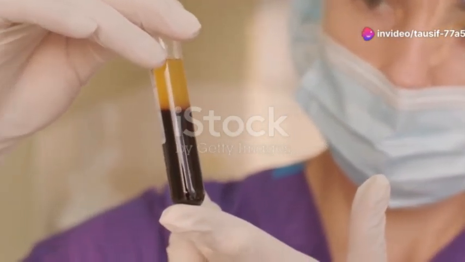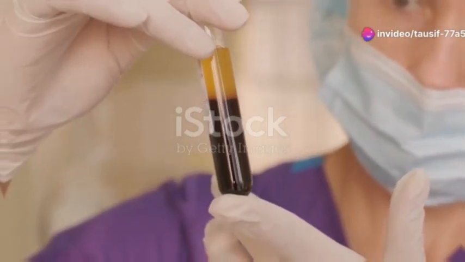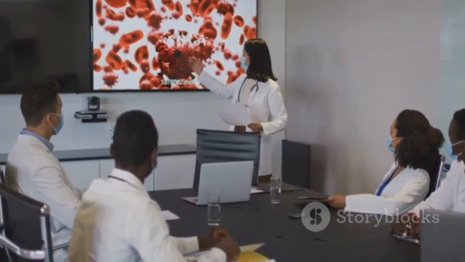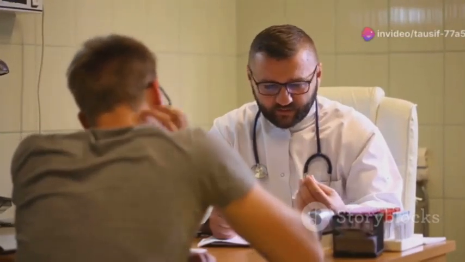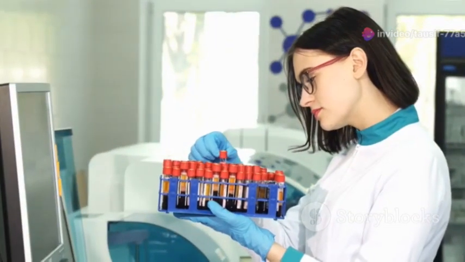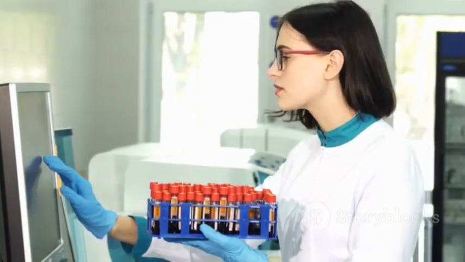Now let's move on to the diagnosis. Blood tests are crucial. Leukocytosis indicates an increased white blood cell count, often due to infection or inflammation. Liver function tests, or LFTs, may show mild elevation in ALT, AST, ALP, and bilirubin levels. Serum amylase and lipase are also checked to rule out pancreatitis.